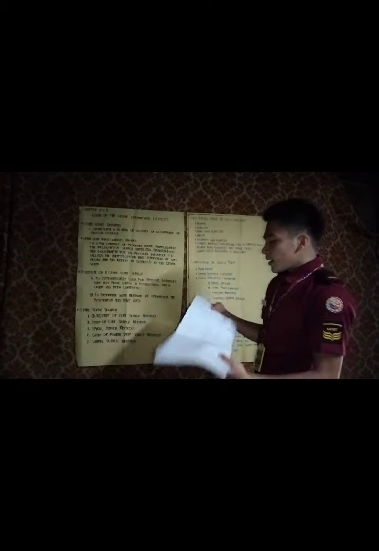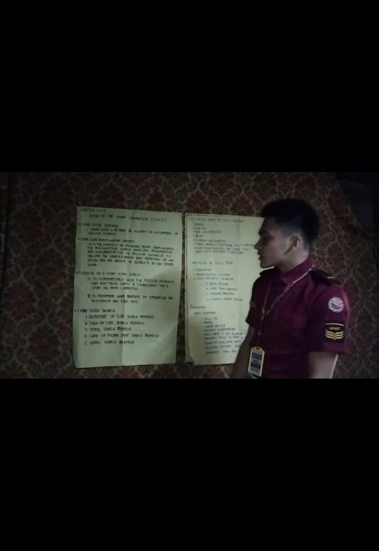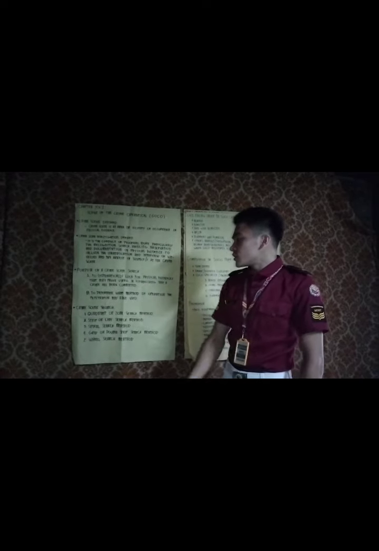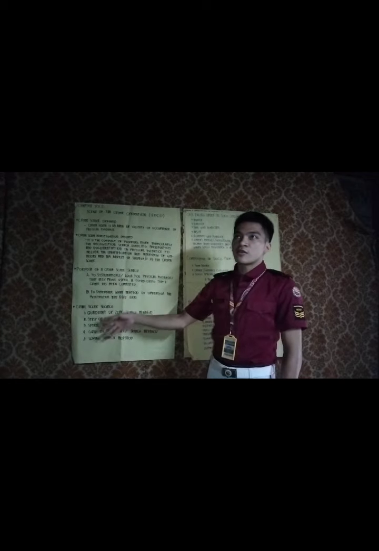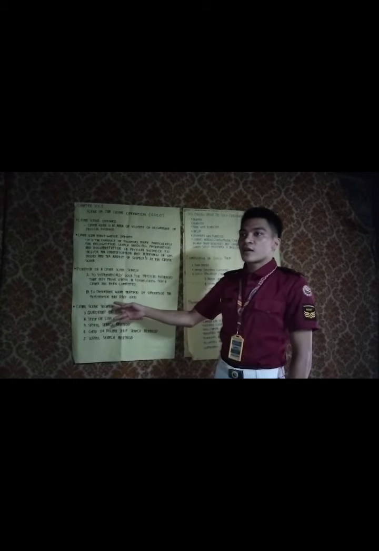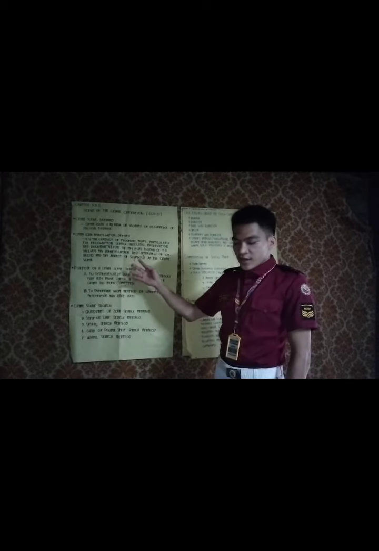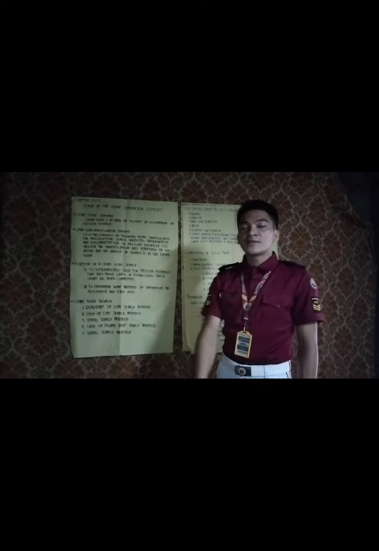So crime scene search is based upon the situation. So crime scene search is based upon the location and crime scene search is based upon the situation and area where the crime has been committed.